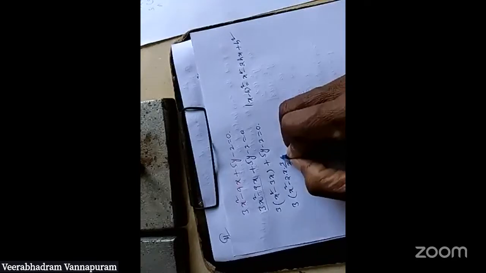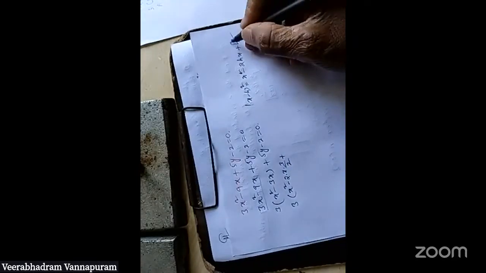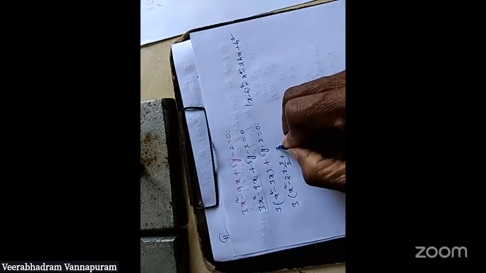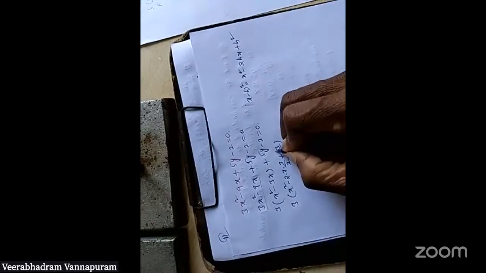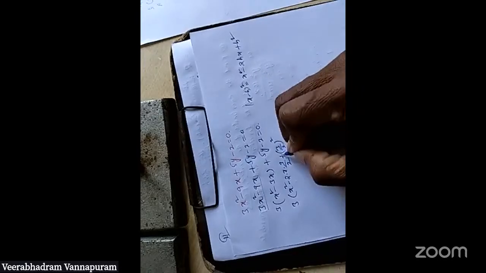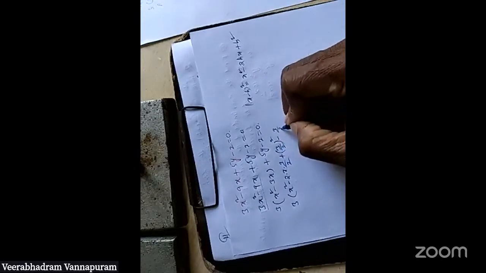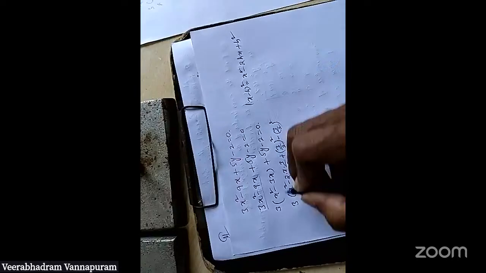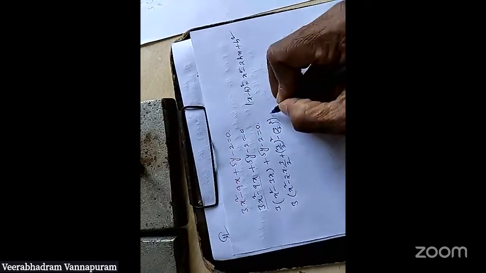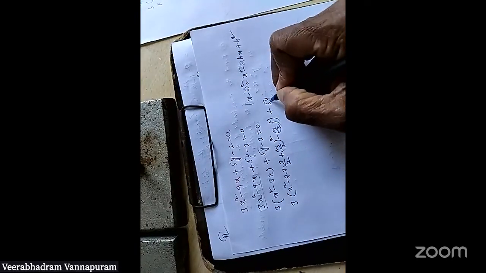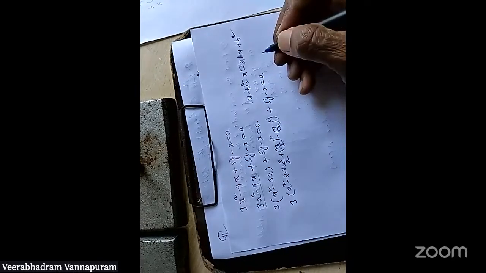To write it in the form, we need h², so we add and subtract (3/2)²: (x² − 2x·(3/2) + (3/2)² − (3/2)²) + 5y − 2 = 0.